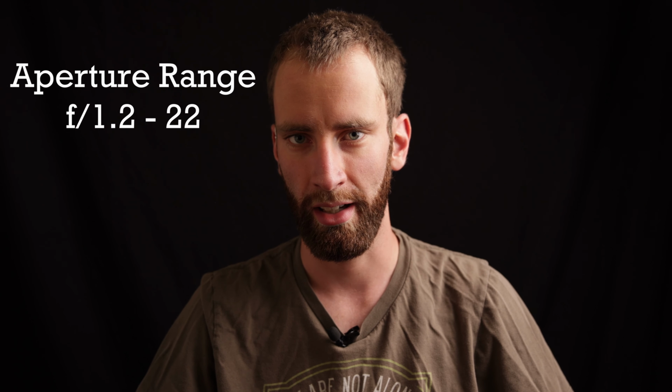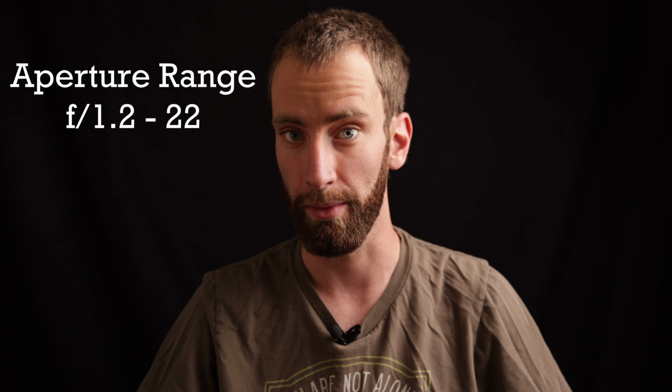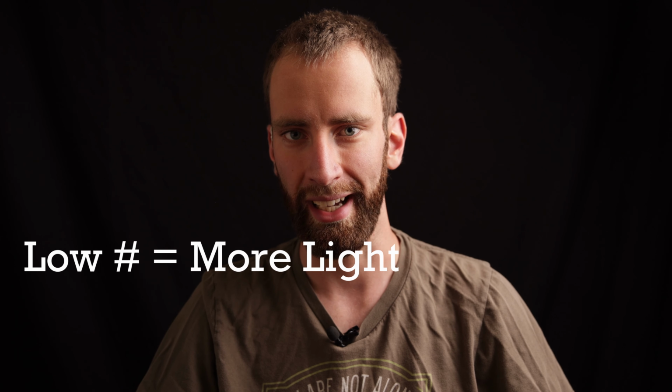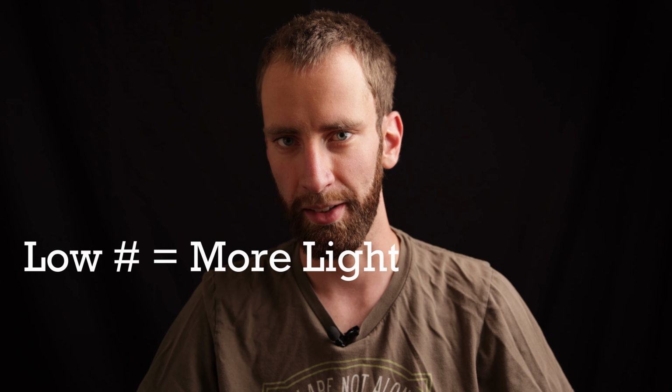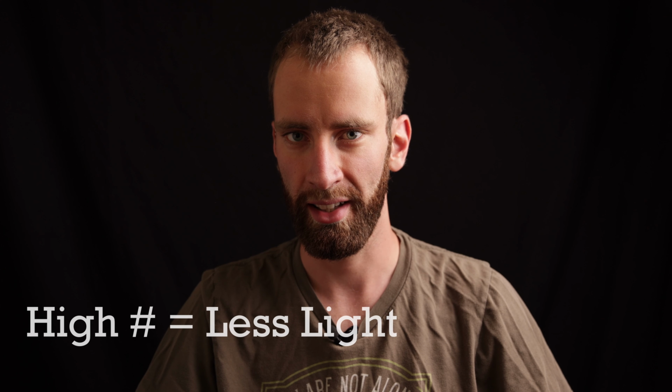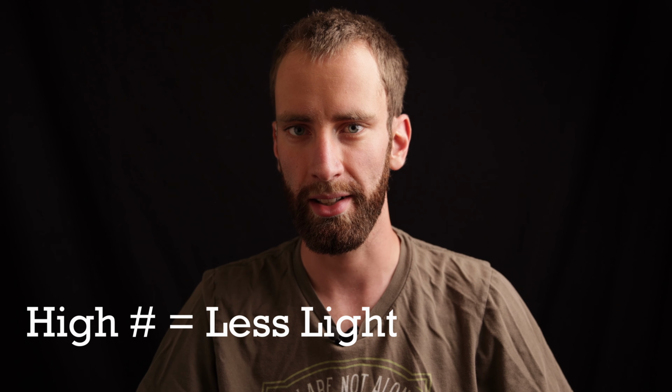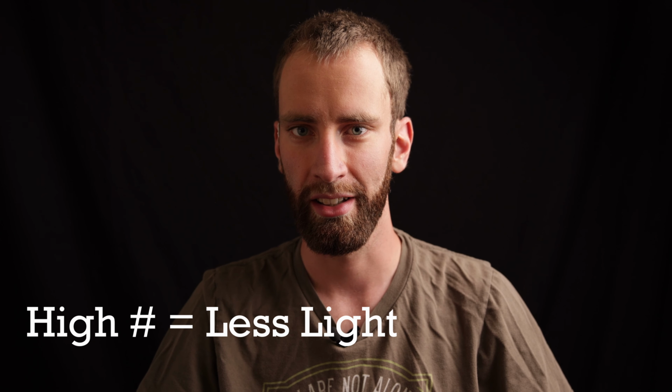Aperture numbers can range anywhere from f1.2 to f22, or sometimes, rarely, higher. The lower the number, the more wide open your aperture is. The higher the number, the more closed your aperture is. So, lower number equals more light, which means higher exposure. Higher number means less light, which reduces the exposure in your image, making it darker.